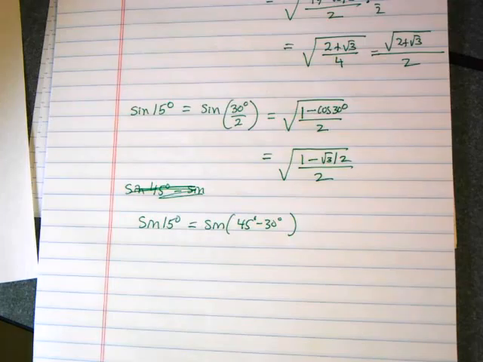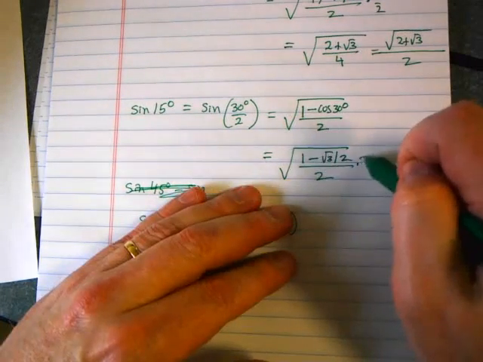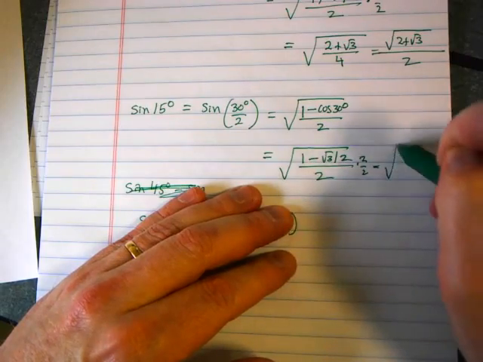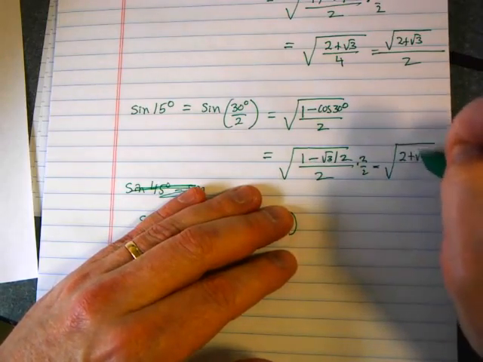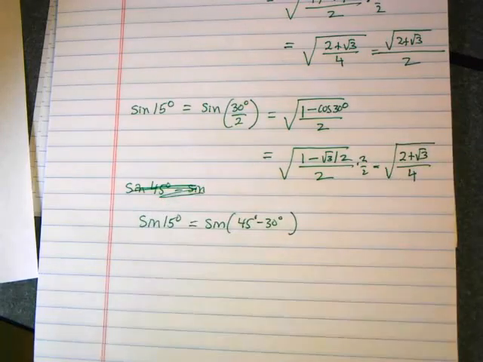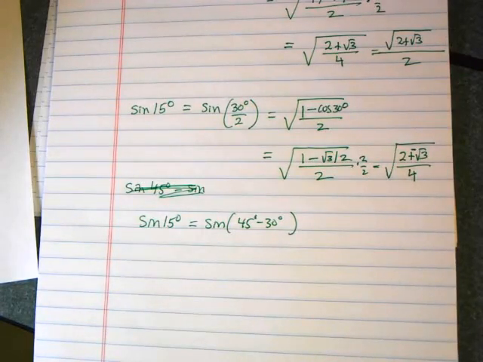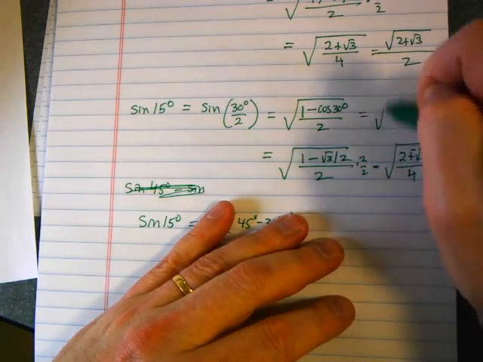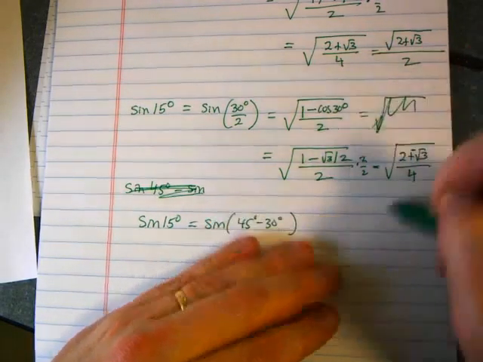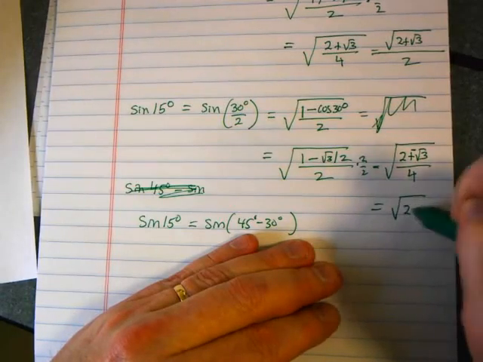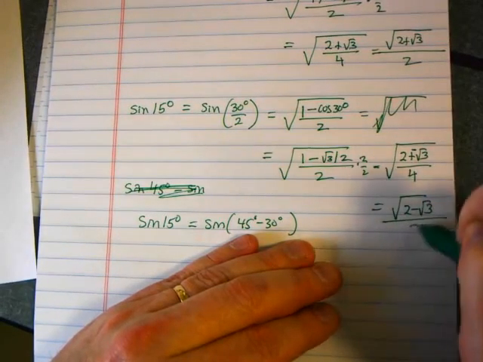Again, if I wanted to, I could multiply top and bottom by 2 and write this as the square root of 2 minus square root of 3 over 4. And then again, down on the bottom, square root of 4 is a nice number. Square root of 4 happens to be 2. So I could write this as the square root of 2 minus the square root of 3, all over 2.